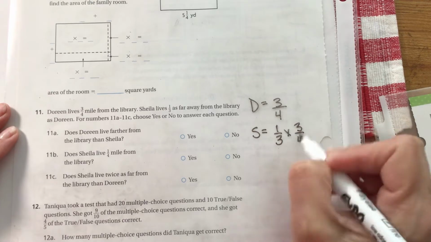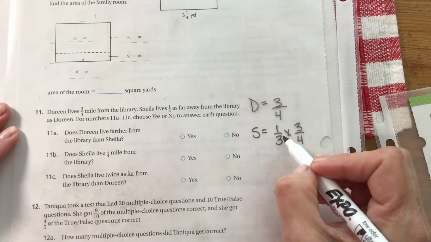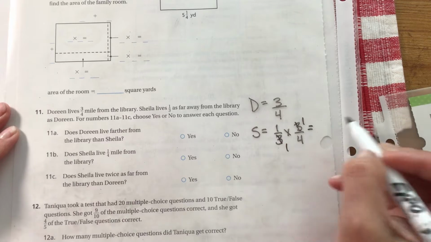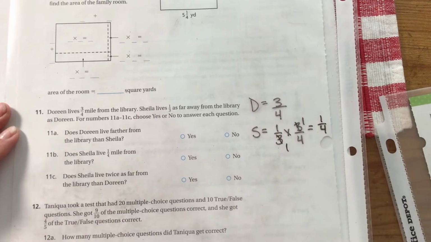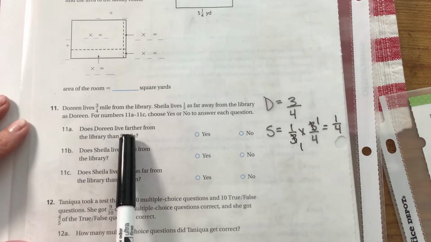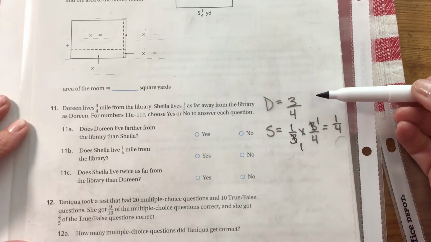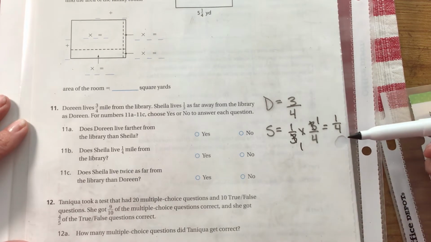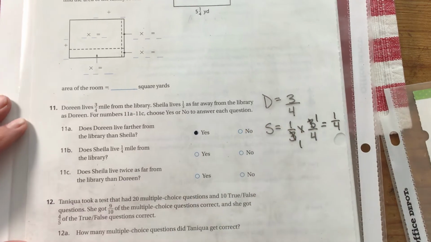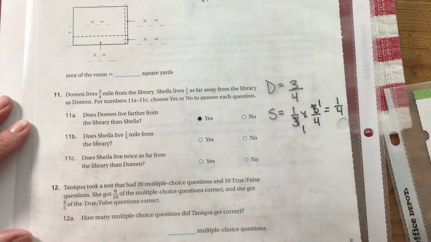And remember, you can have these numbers swap places because of the commutative property. Okay, I am going to do some cross-reducing here. And I end up with 1/4 for Sheila. Let's answer our questions. Does Doreen live farther from the library than Sheila? So Doreen lives 3/4 of a mile. Sheila only lives 1/4. So yes, Doreen does live farther. Does Sheila live 1/4 mile from the library? Yep, she sure does. We just figured that out.